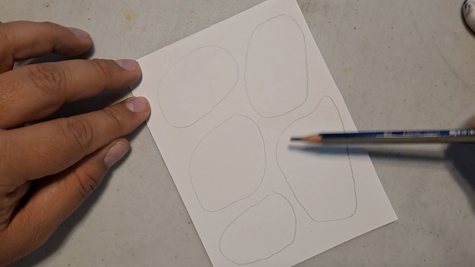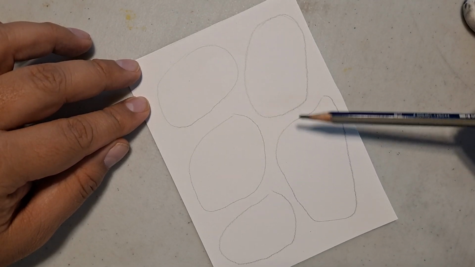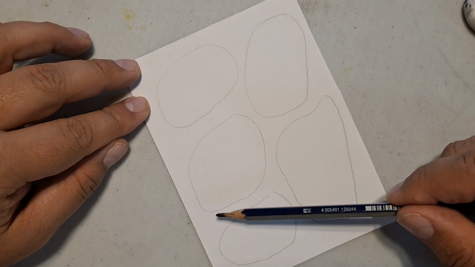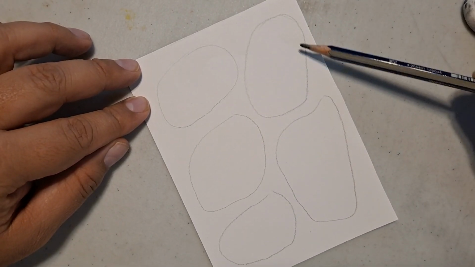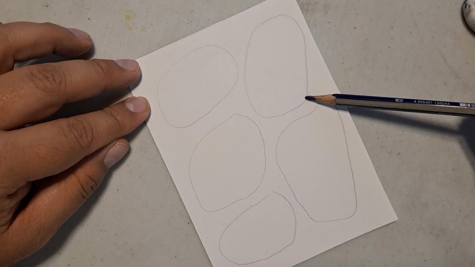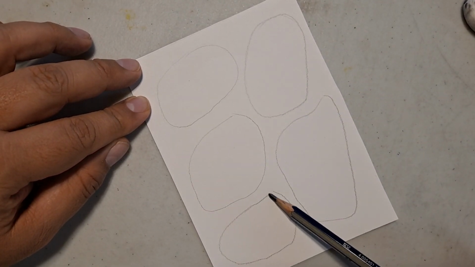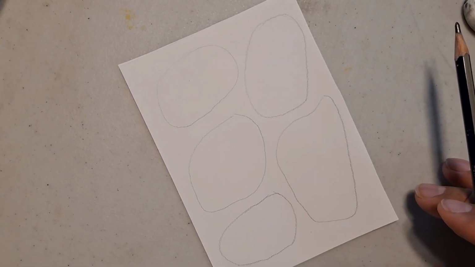It breaks off the monotony of having the same on both sides. So here, as you can see, pretty simple shapes. Okay, everything is closed. I did it super quick. So this is going to be step 1.